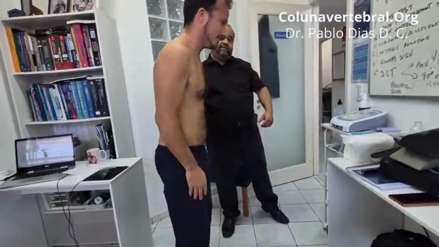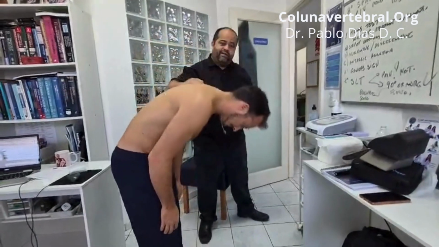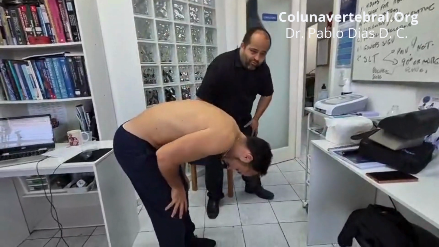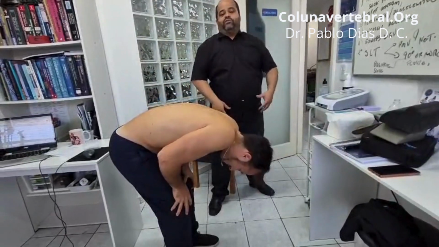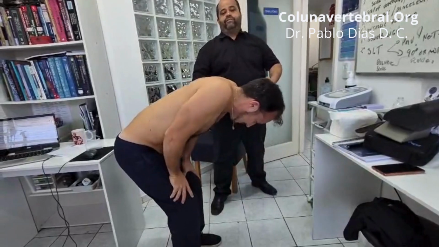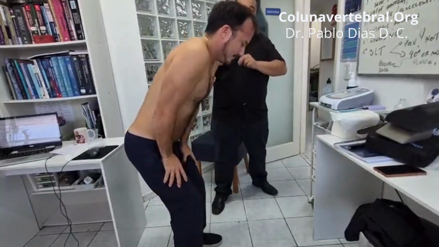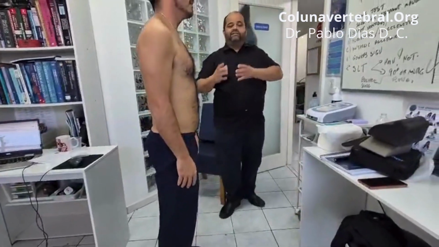Another possibility in the search of aberrant motion is the Gowers sign. When performing the flexion, he will grab on the legs and try to climb up himself, and this is the Gowers sign. This is another sign of instability that we may check during the cluster of Rehorst.